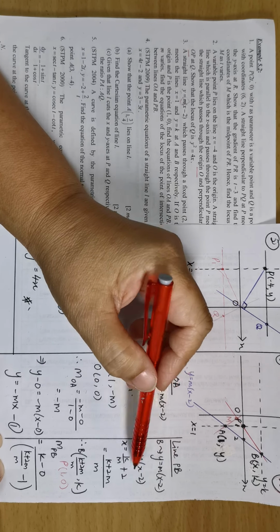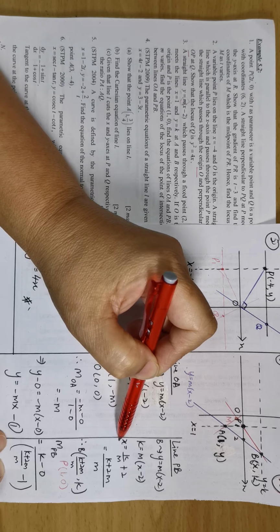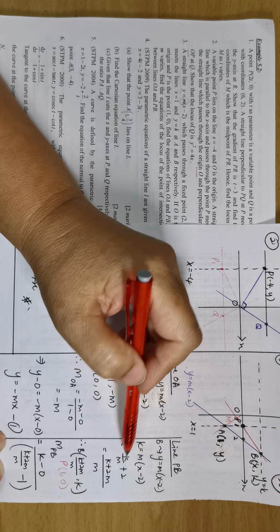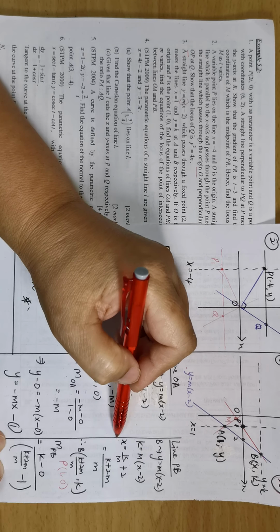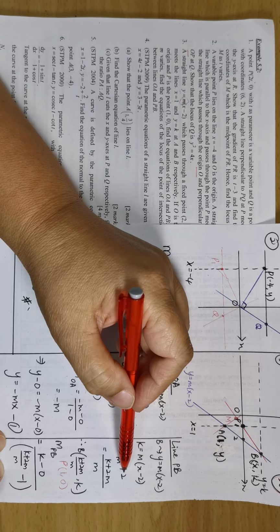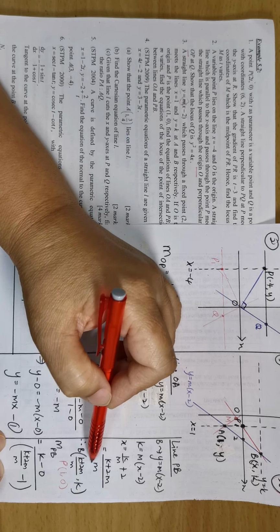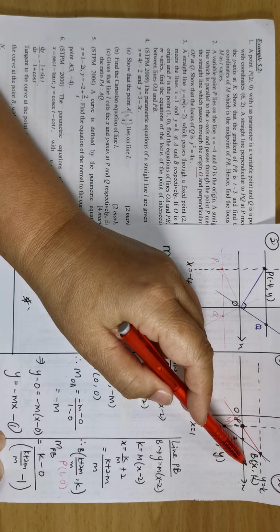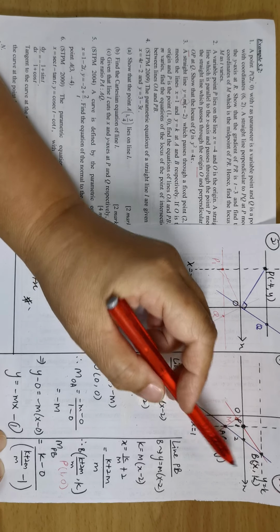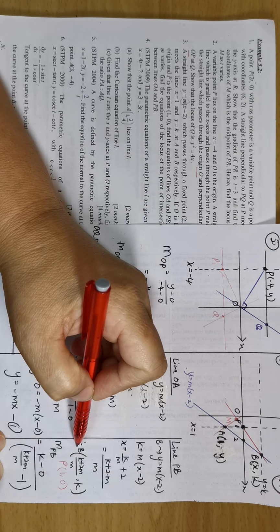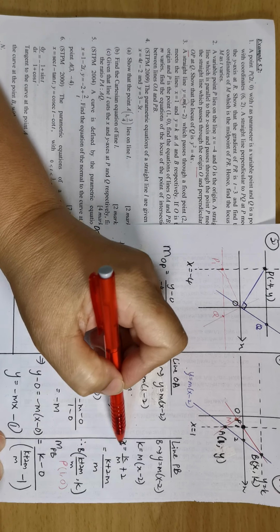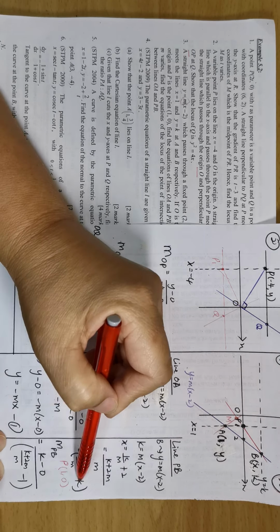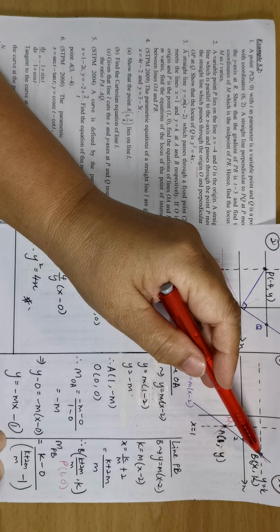From here, I get x equals k over m plus 2. I combine it into one single fraction because we want to know the coordinate of x. Therefore, point B is ((k plus 2m) over m, k).